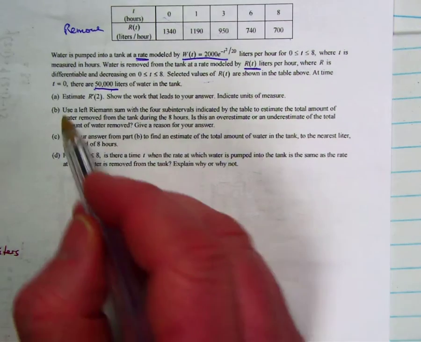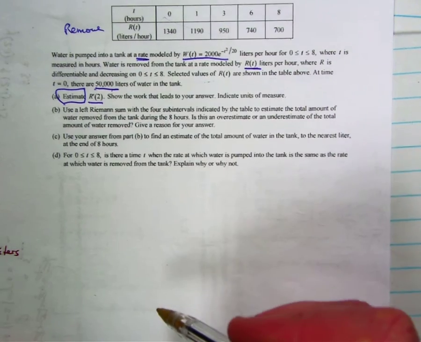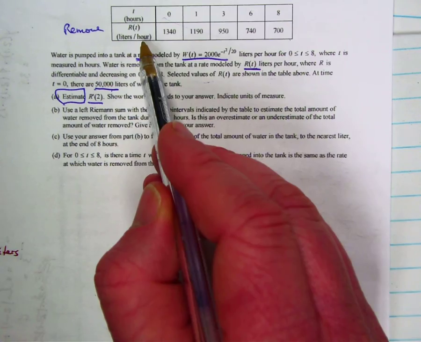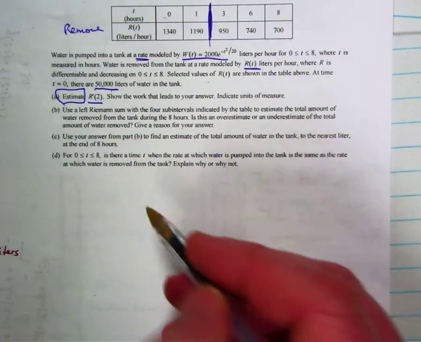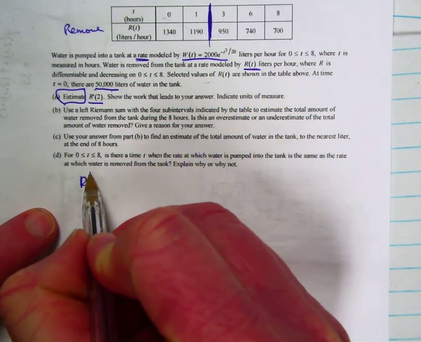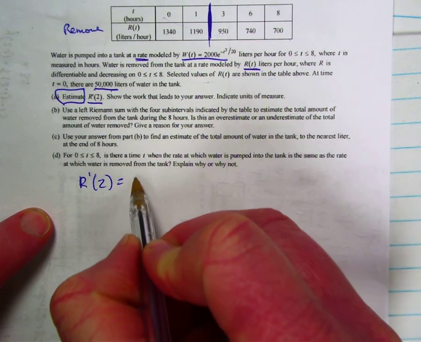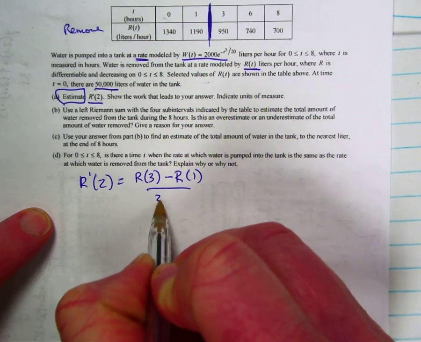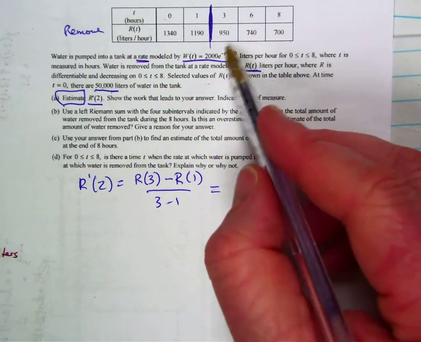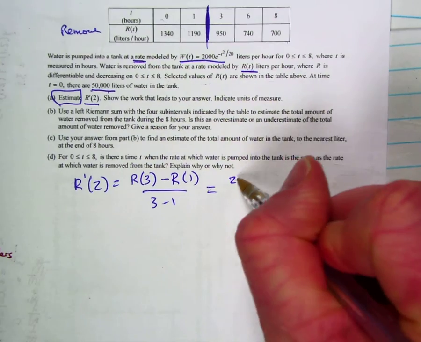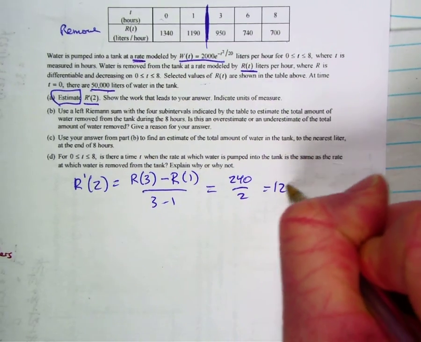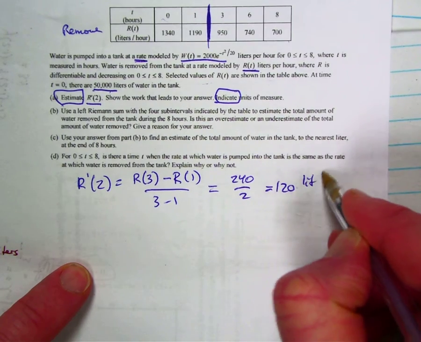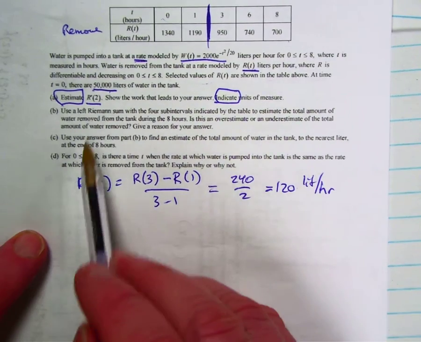Estimate R prime of 2. This is R. R prime of 2 would be the slope. To estimate, you're going to find the slope between R of 3 and R of 1, all over 3 minus 1. You go up there, find those numbers, plug them in. This is 240 over 2, which is 120. Indicate units. That would be liters per hour. So that is our estimated rate at time 2 that stuff is going out.